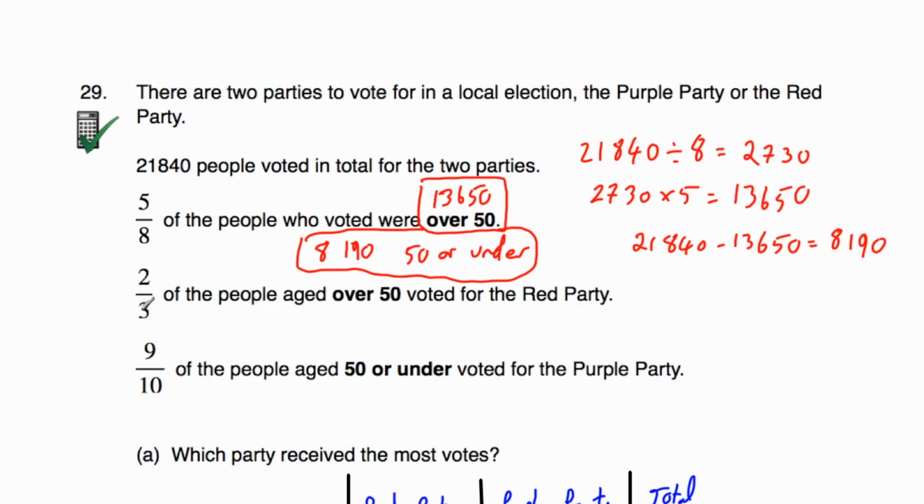We're now going to need to work out 2/3 of the number of people over 50, and that's how many voted for the Red Party. Take that away from the number of people over 50, see how many people voted for the Purple Party, and then we're going to need to look at 9/10 of the people who are 50 and under and work that out to work out how many 50 or unders voted for the Purple Party. Then take that away from the number of people 50 or under to see how many of those people voted for the Red Party, and so on.